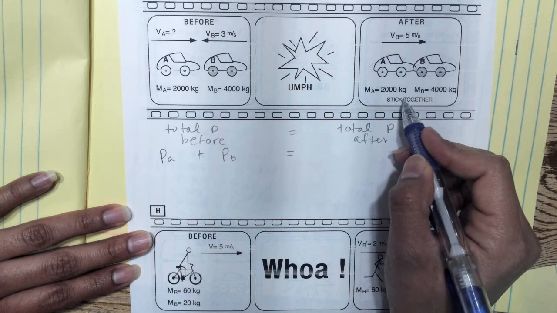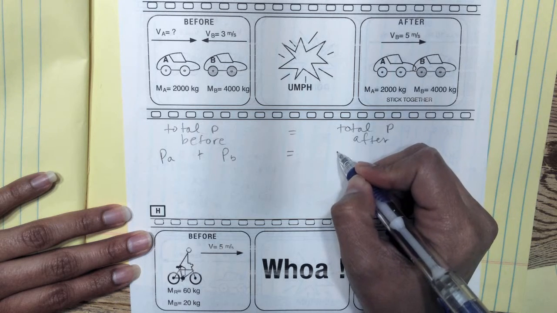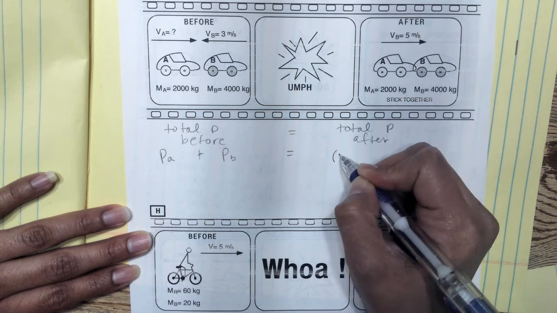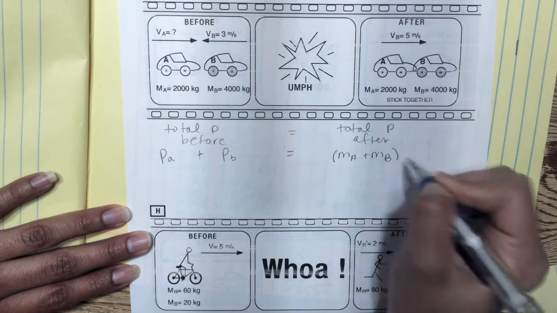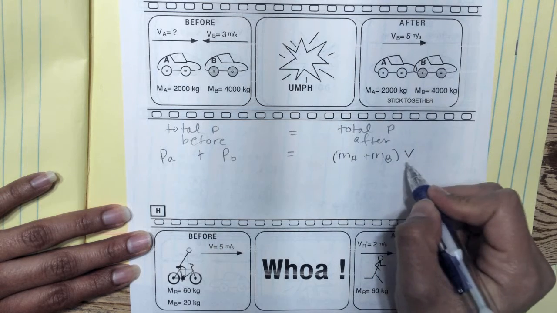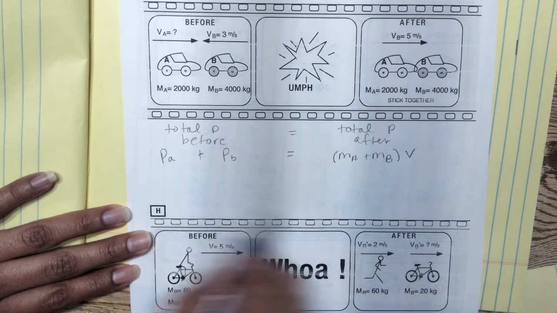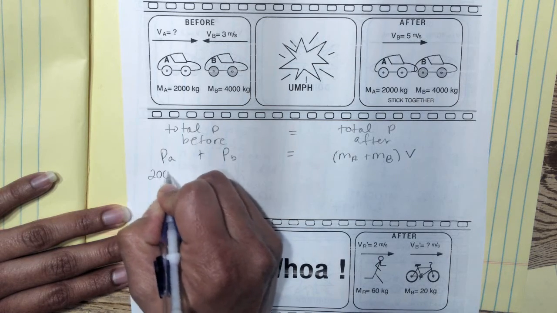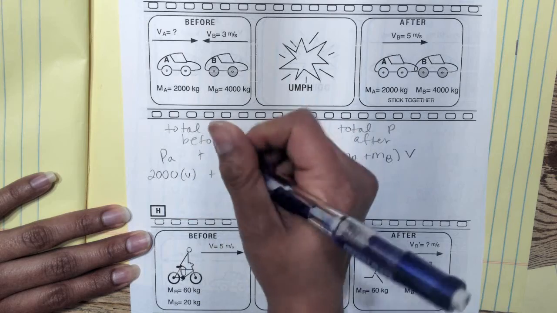Okay? So they're moving as one. So now their total momentum is basically going to be the mass of A plus the mass of B, because they're now moving as one, times the velocity that they're going. Okay, so momentum of car A. Let's go back to before the collision. 2,000 times V. That's what we're looking for. Plus the momentum of car B.